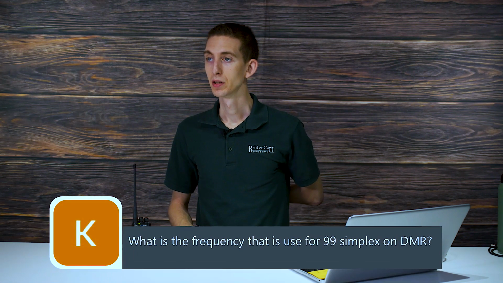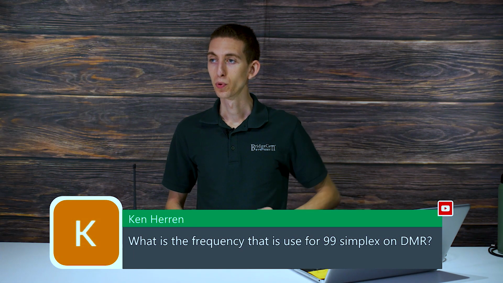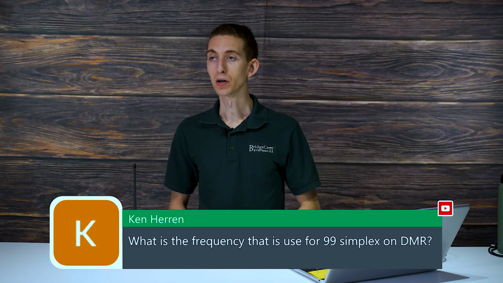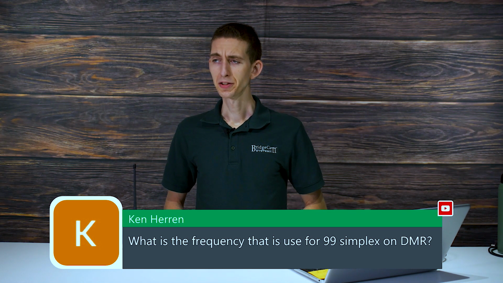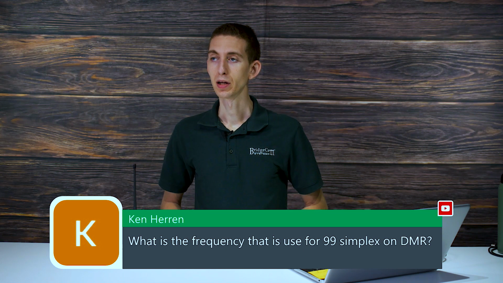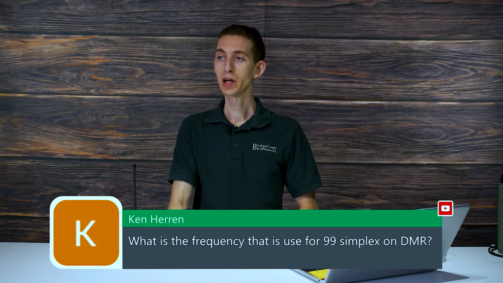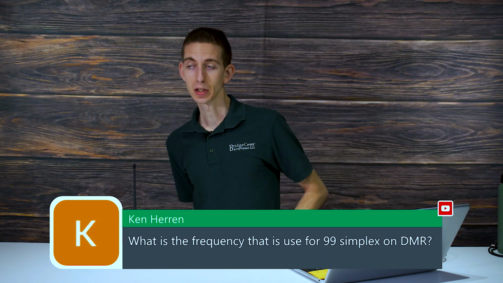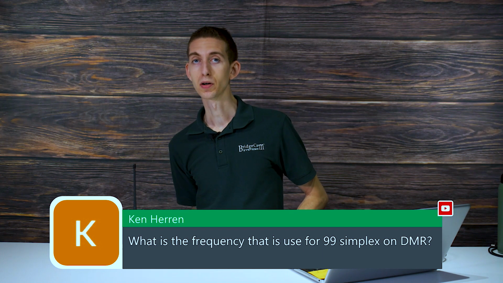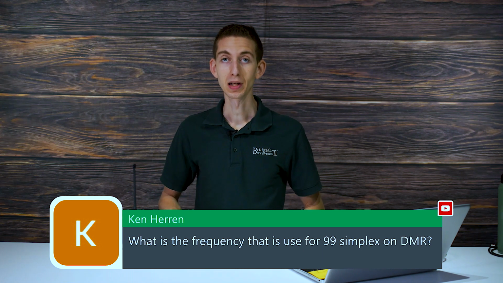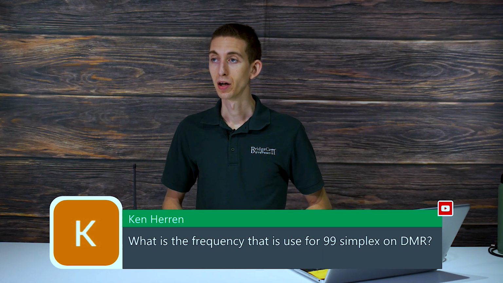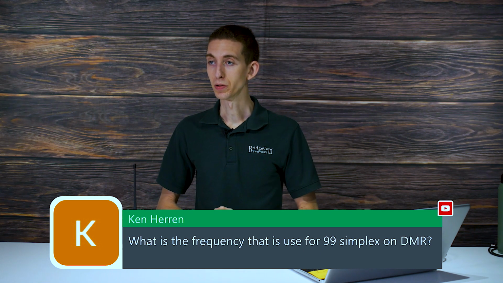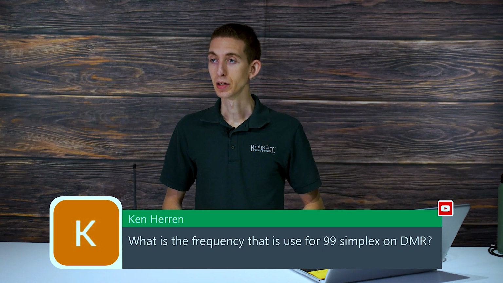Ken asks, what is the frequency that is used for 99 simplex on DMR? Yeah, that's a good question. I am actually not familiar with that. Maybe if any of you folks in the chat know what the 99 simplex on DMR is, that would be interesting. I'd be curious to know that. One of our techs could get you that information if no one here knows. I'm just personally not super familiar with that. But awesome, great question.